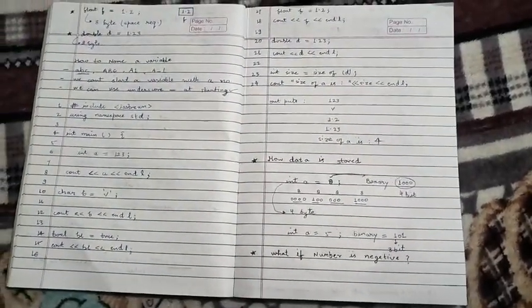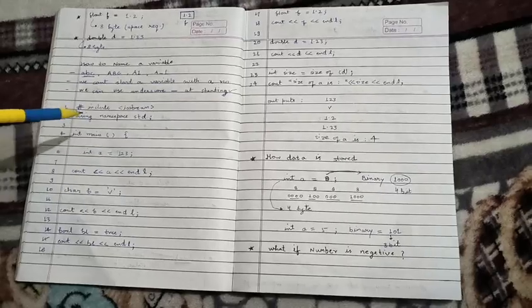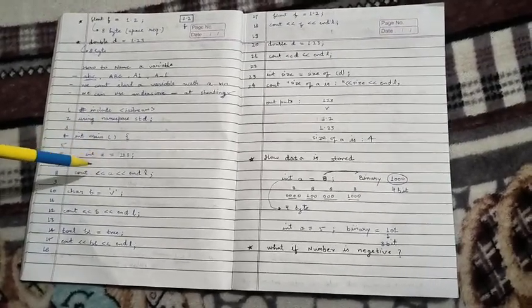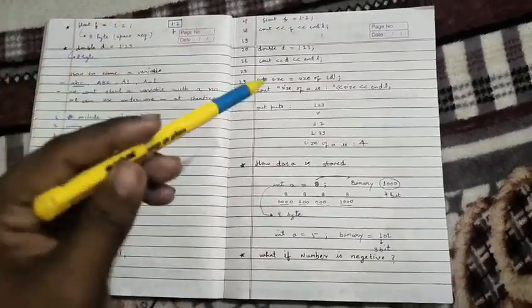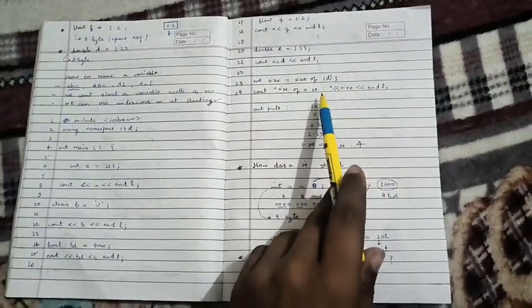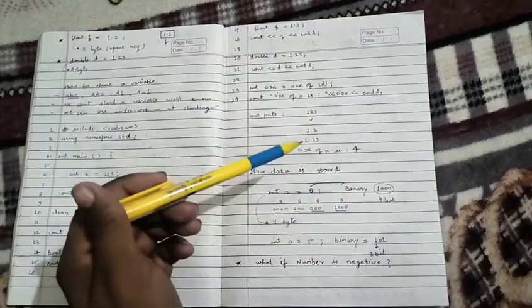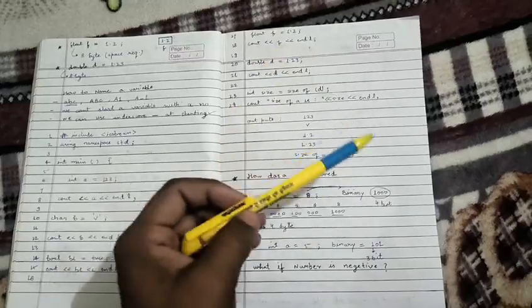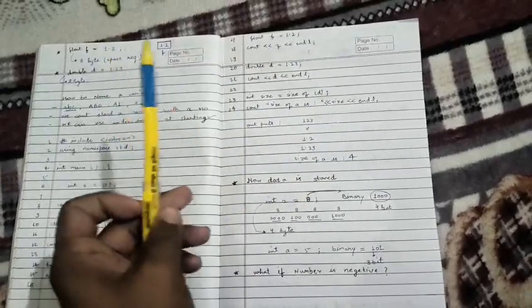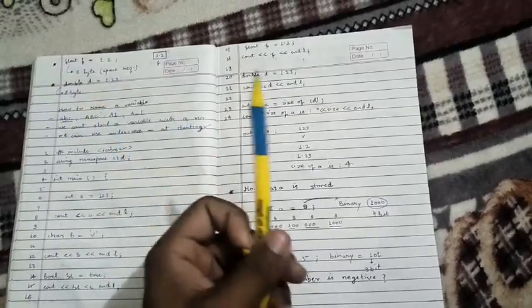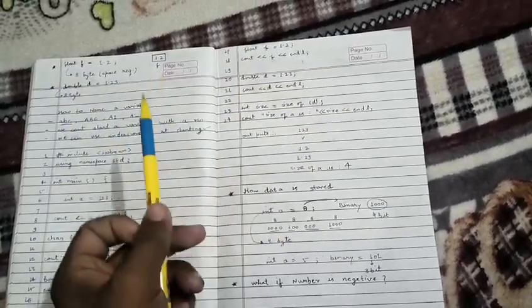I am giving some time: hash include iostream, using namespace std, int a equals 123. You can read it, but it is better to avoid it and just see the theory, because I will make another video which will be more useful for you. If you know each and every piece of information about data types, variables, and operators, then you can simply ignore these videos and directly jump into the code video.